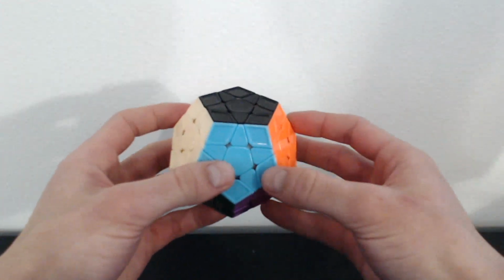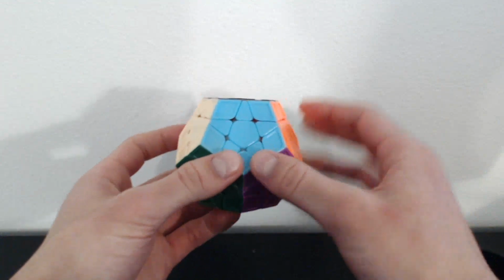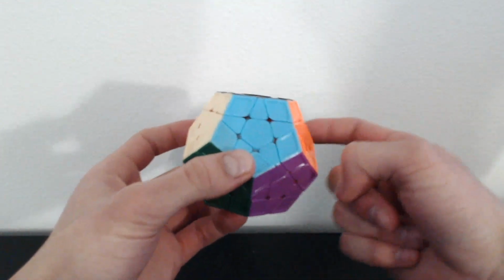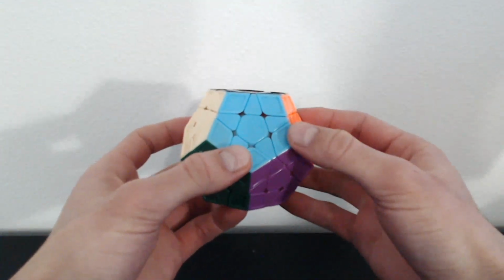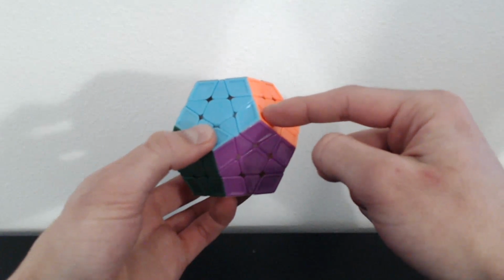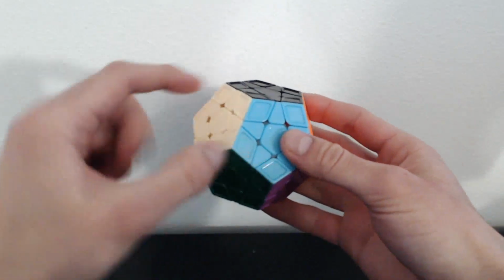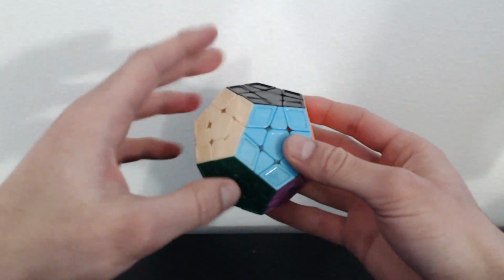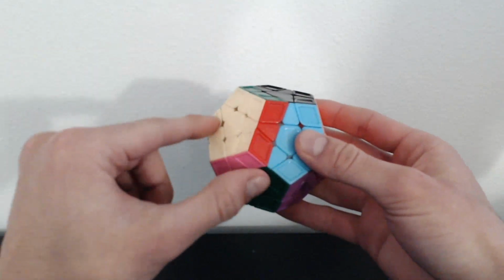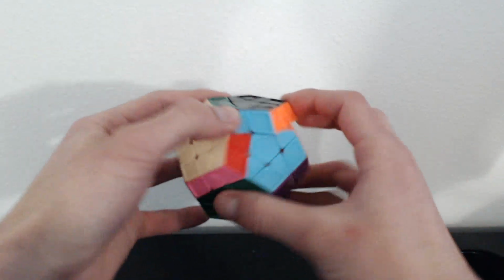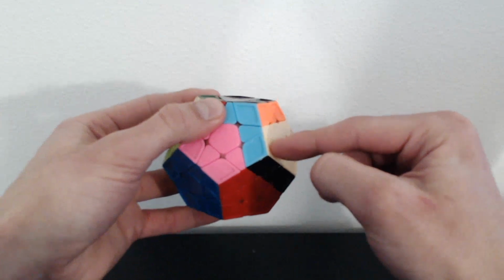So let's take a look at setup moves. So if a piece is on one of the faces that's adjacent to the U face, I want to get it here. So for example, if it's here, I'll first twist it into that position on its face and then do a D wide to get it here.